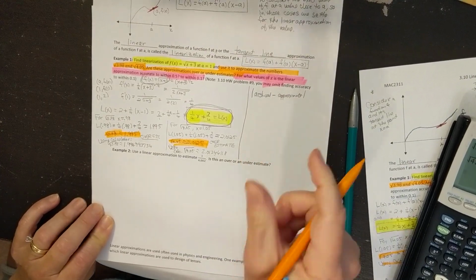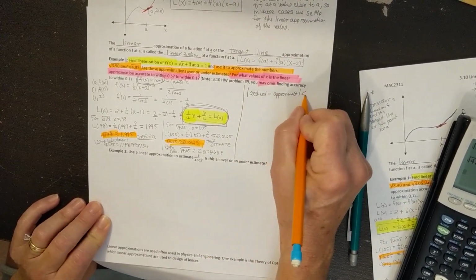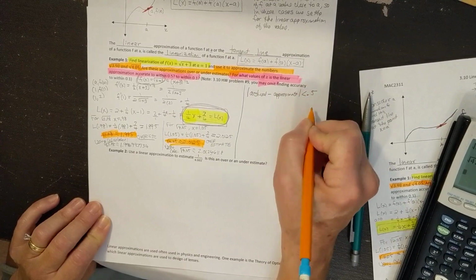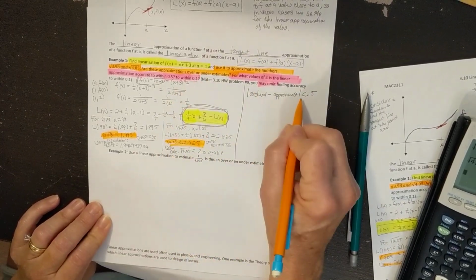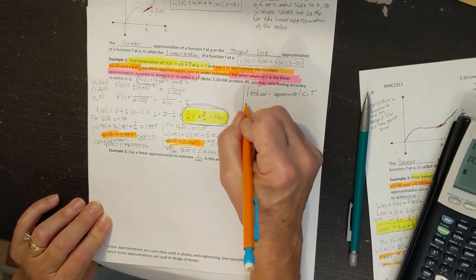So when you subtract something, it's the difference between two. And we want this to what accuracy? We want it to be less than 0.5, or we could set it up again so that it be less than 0.1, depending on how accurate you need to be. So this is what this looks like.